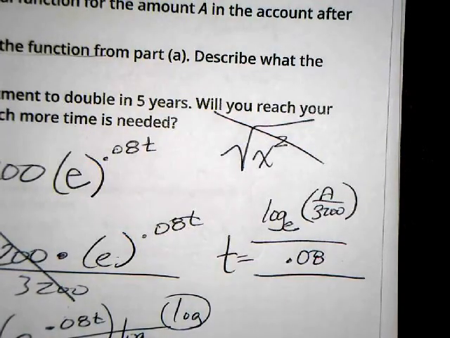All right. They give us a clue in part C. They say they want the investment to double in 5 years. So what was the initial amount that I invested again? 3,200. What's double that?